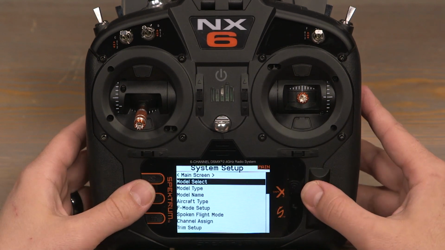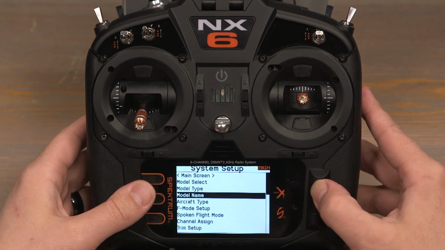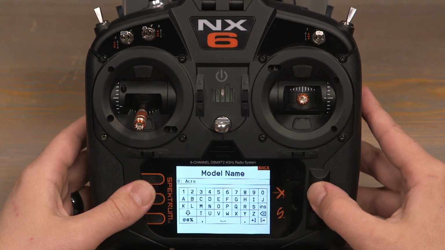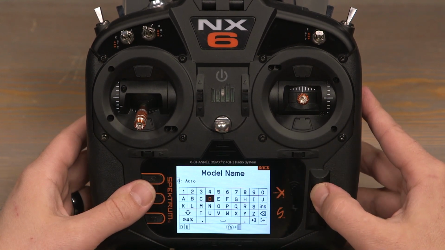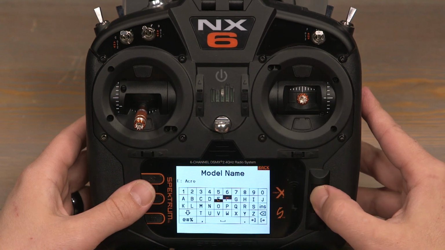Now let's name the model. Scroll down to Model Name, and starting with the first character, I'll name this the Eratix.